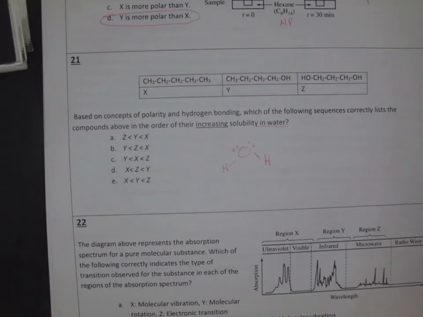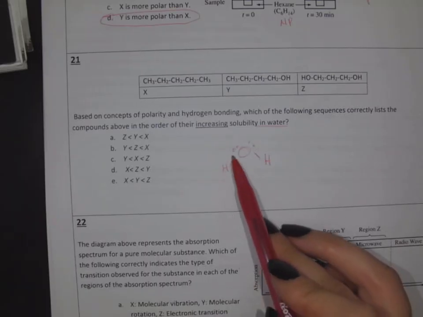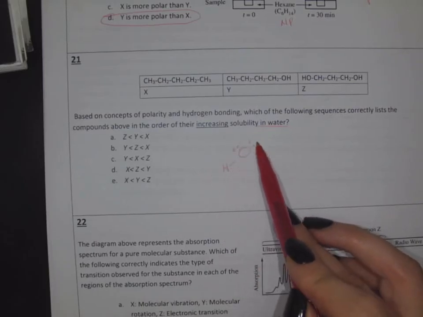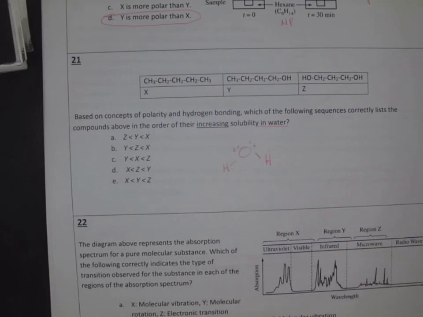The other thing to consider is that water has hydrogen bonding. And there's more than one place that the hydrogen bonding can occur. So hydrogen bonding can happen over here, and it can happen over here, even technically right there. So we have multiple locations for hydrogen bonding.